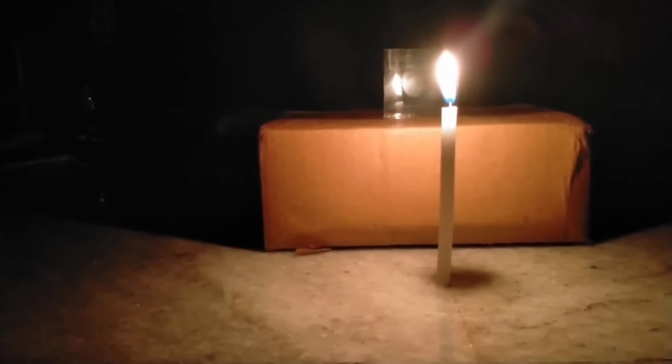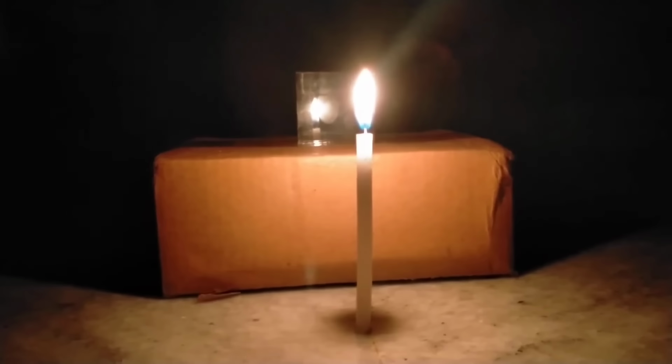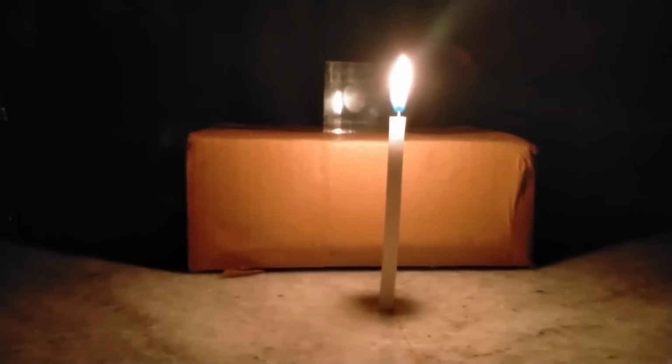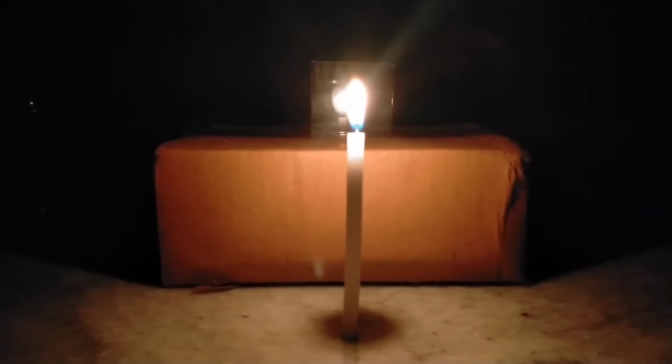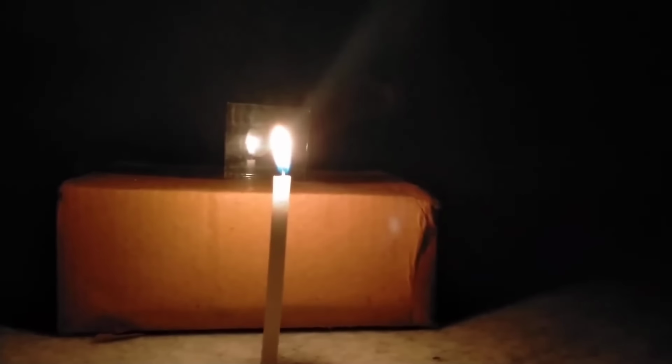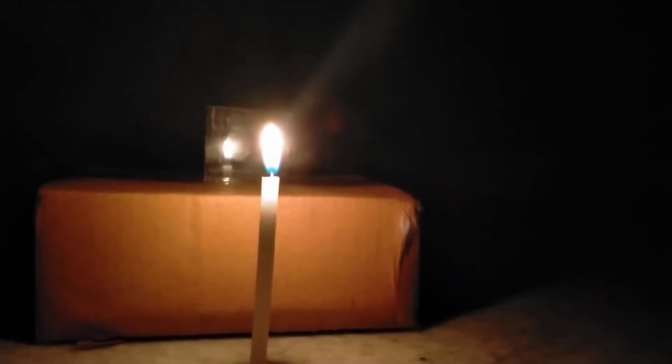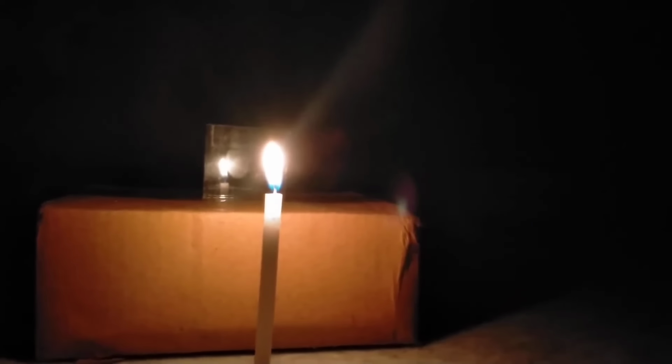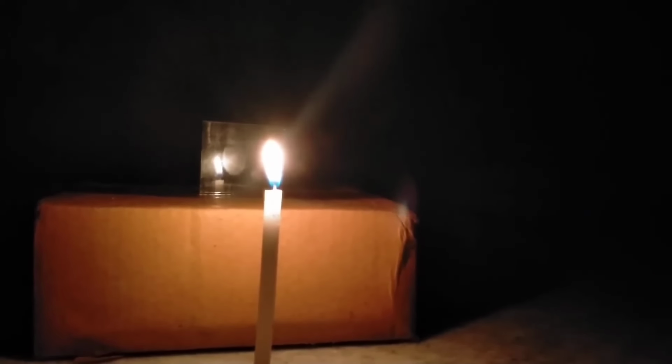So when we can see the flame on the unlit candle, for example, if the distance between the lighted candle and glass plate is 20 centimeters, then the distance between the unlit candle and glass plate should be 20 centimeters.